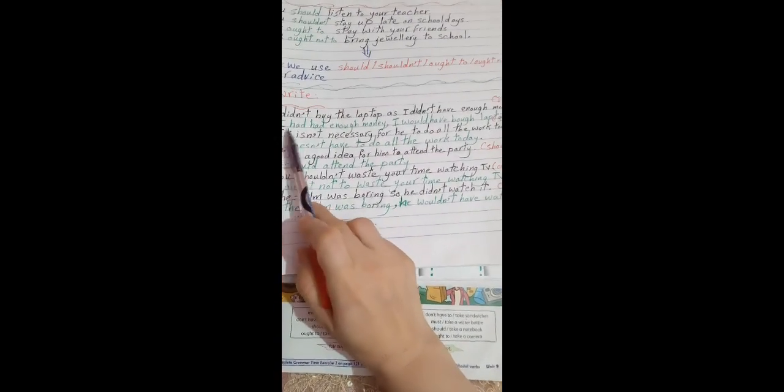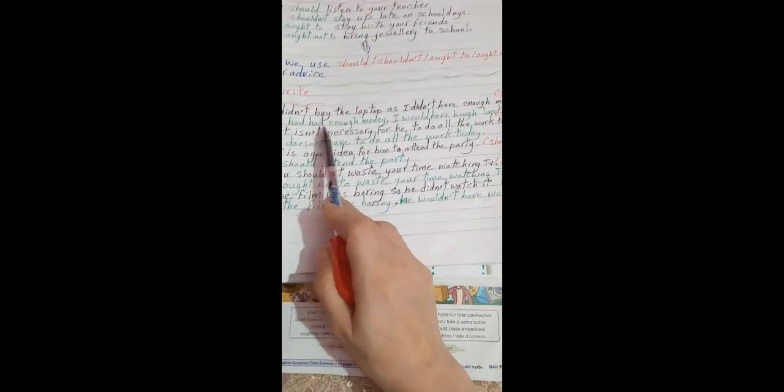We have the infinitive. Here we have some sentences to rewrite, and the grammar we take. I didn't buy the laptop as I didn't have enough money. I didn't buy the laptop because I didn't have enough money. I should use if. So, if I had enough money. Look, I had, past perfect, had, enough money.